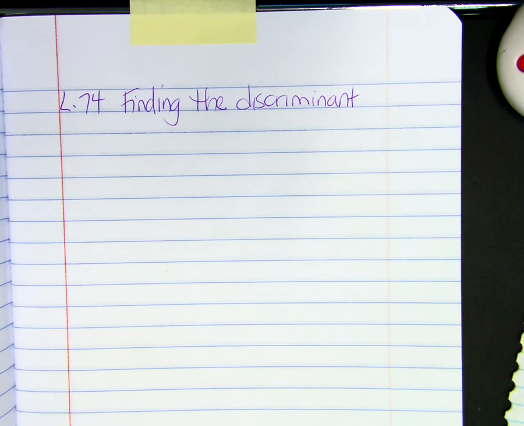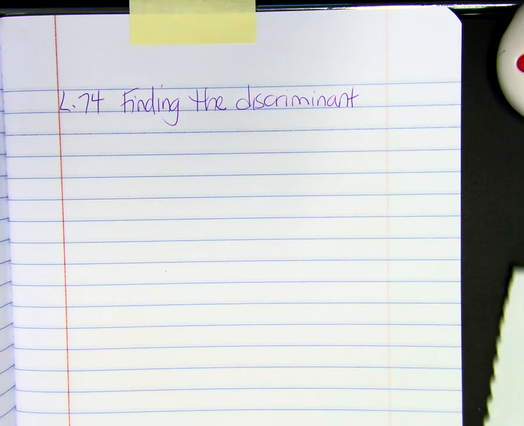So before we go right into the notes, I want you to think about the quadratic formula. When you use the quadratic formula, x equals negative b plus or minus the square root of b squared minus 4ac, all over 2a, when the radicand is positive, you're going to end up with two answers, because a positive square root gives you the plus or minus.